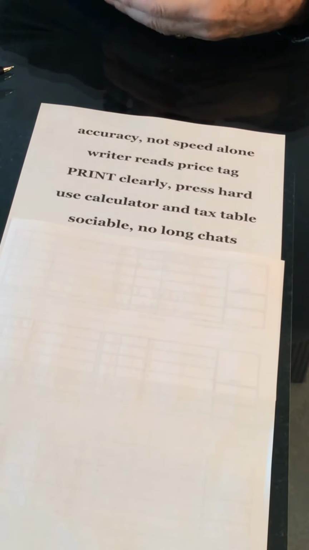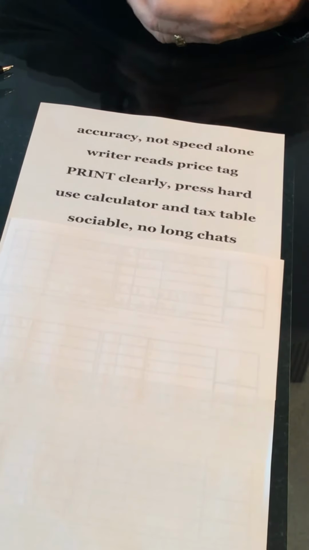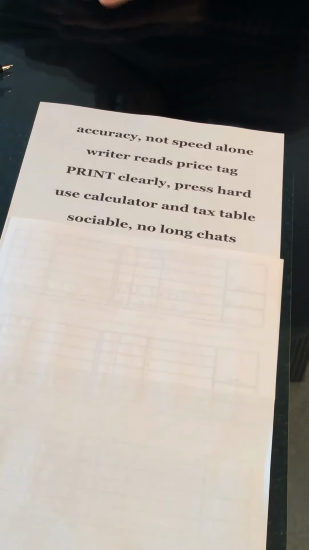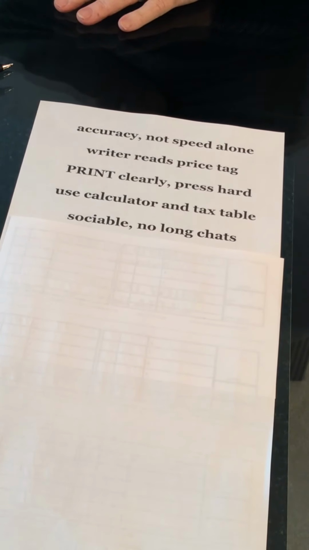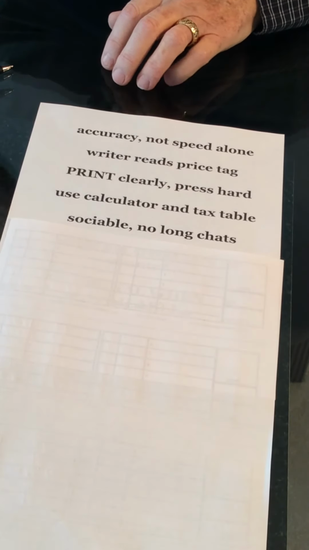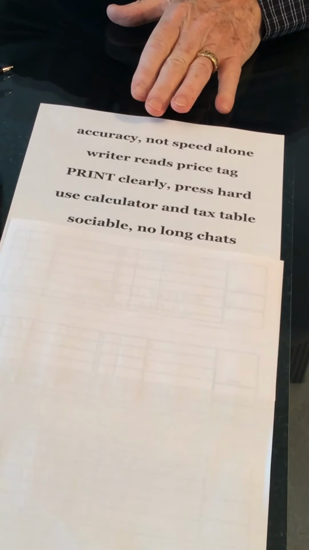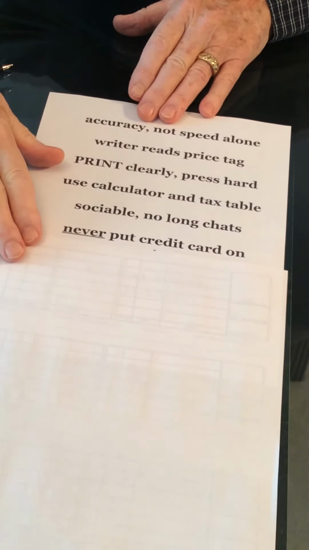Obviously, we want to be sociable and nice to our customers. But in the 11 to 2 situation of Friday and Saturday, when the crowd is pressing to be the next in line, be sure you don't spend a whole lot of time gabbing with the customers. Be polite, be kind, and so forth, but keep the sale moving.